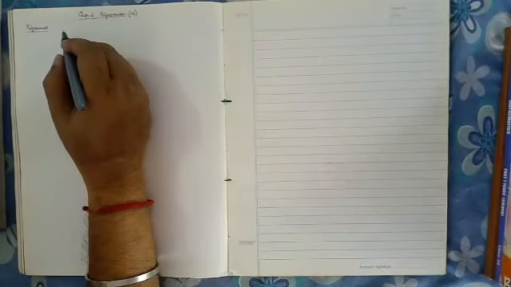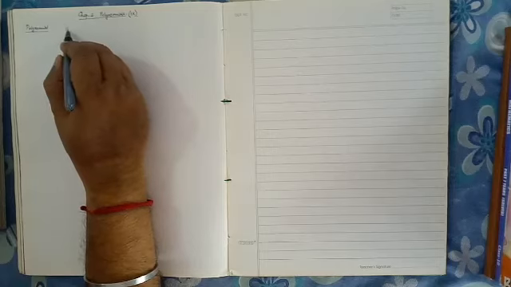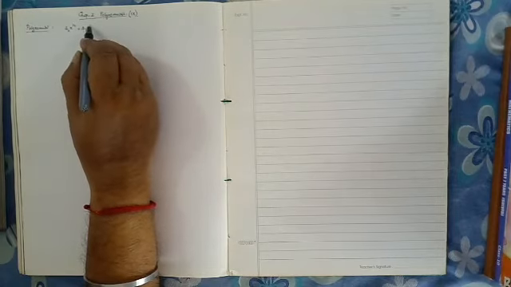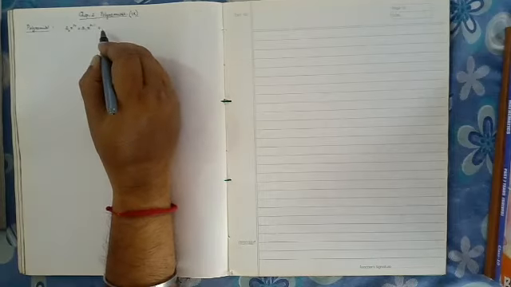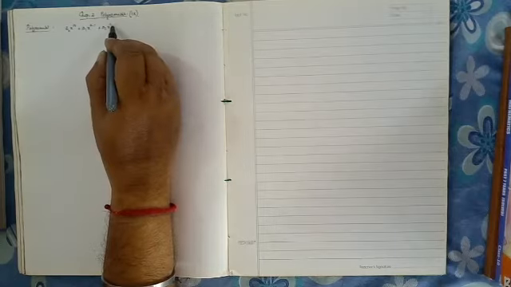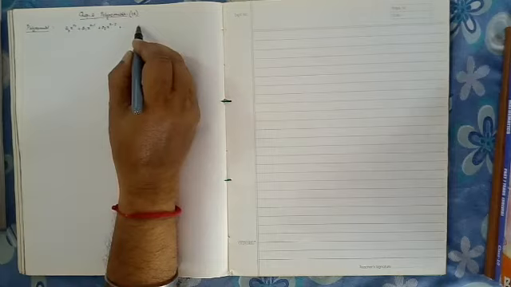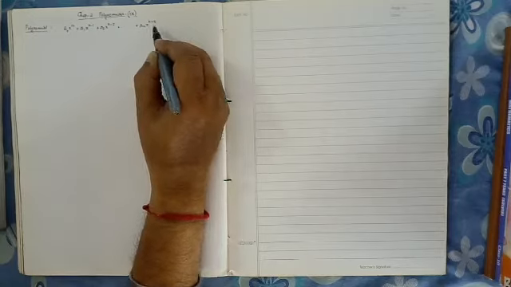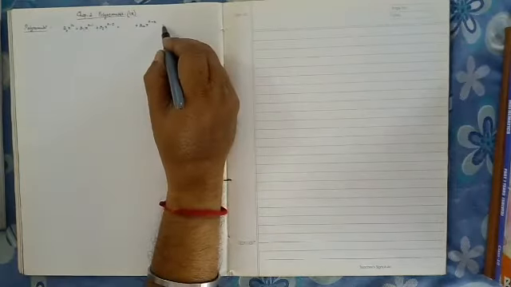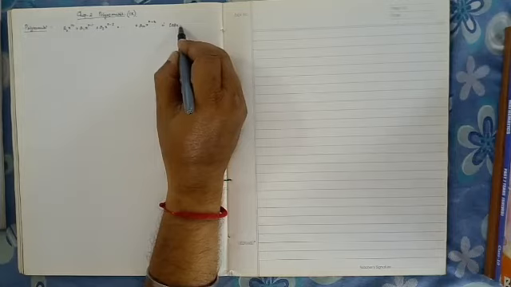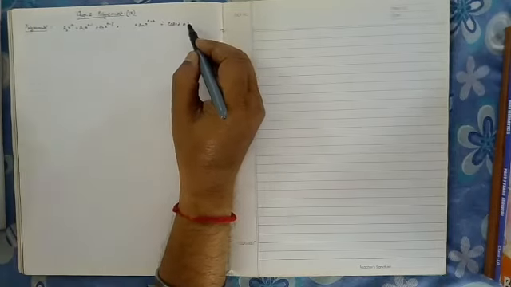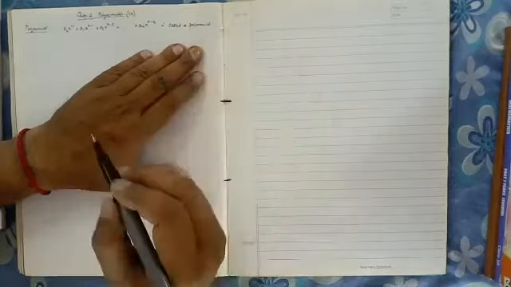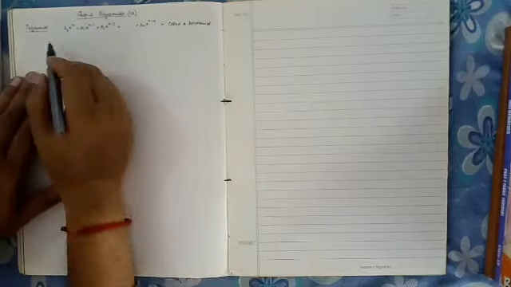An algebraical expression of the type a0 x to the power n plus a1 x to the power n minus 1 plus a2 x to the power n minus 2 plus and so on, plus an, is called a polynomial.